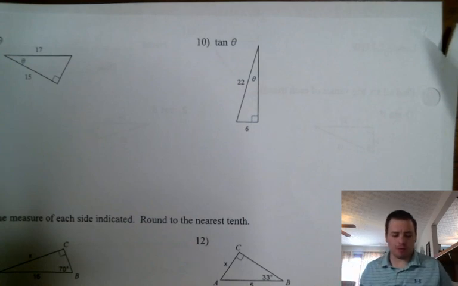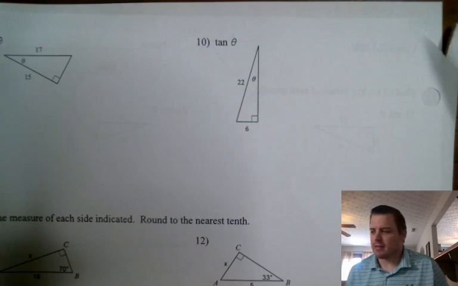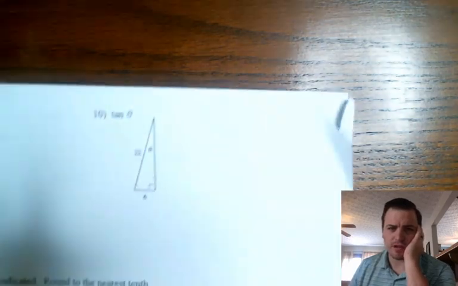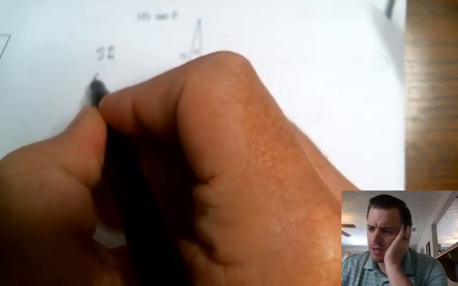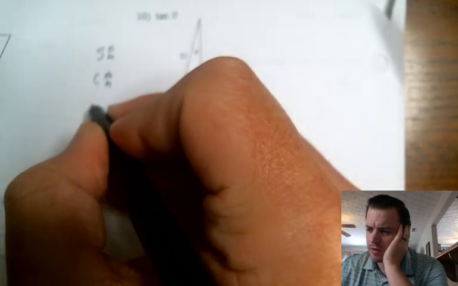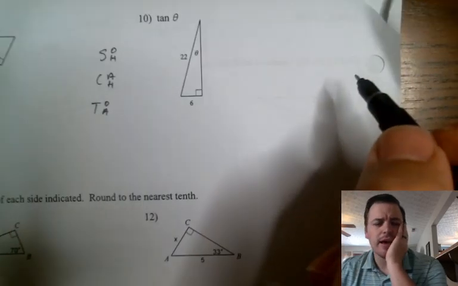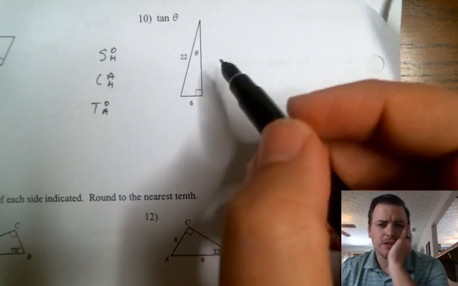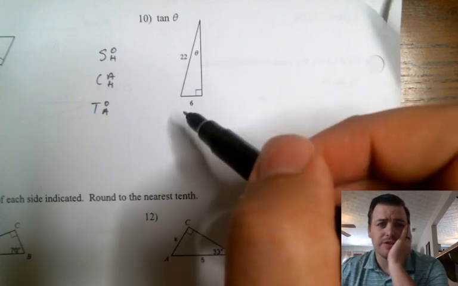All right, very good. Caitlin said she has a question about number 10 on the homework. Number 10 is tangent theta. For 9 through 10, we were just finding the value of the trig function. Looking at this, tangent, SOHCAHTOA. I know it's blurry, it'll clear up in a second. We have opposite over adjacent. We don't have this third side, so we need to go find it.